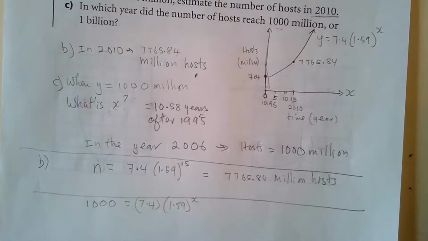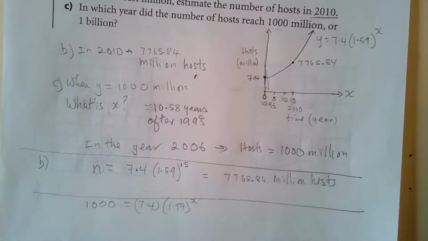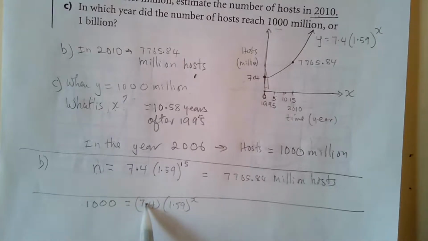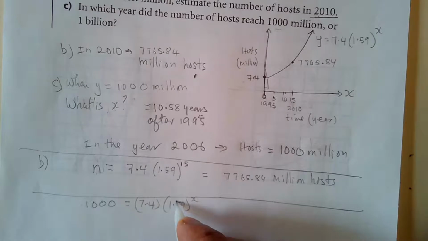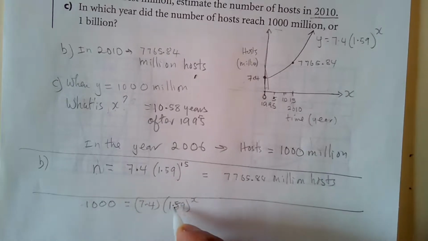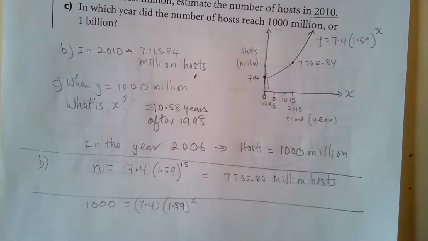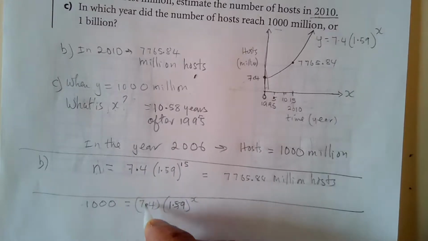Now, I'll leave this here for now, because in our next lesson, we'll be working on this question to find how we can find x. I'll leave that for our next lesson because it's more related to lesson 5.3.